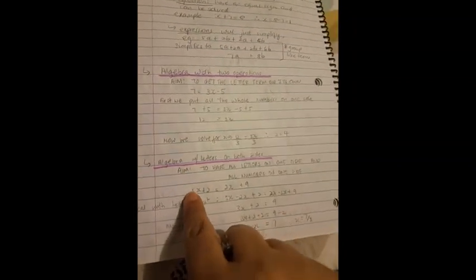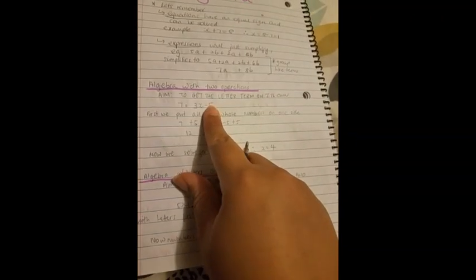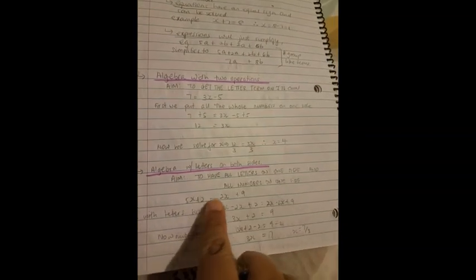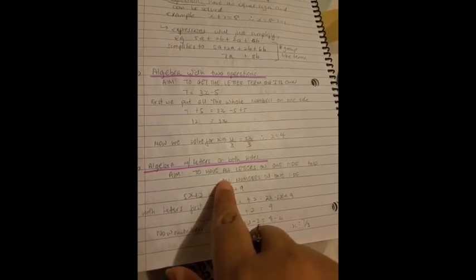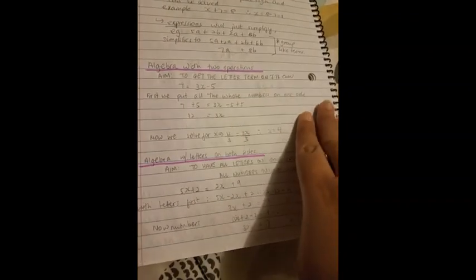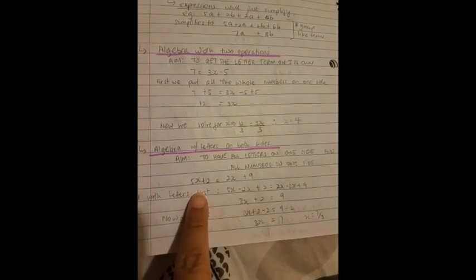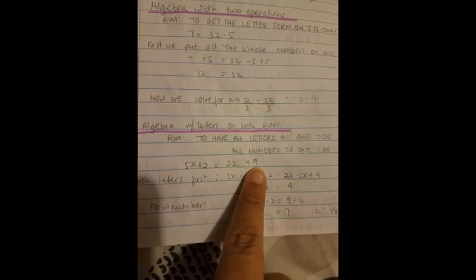The second way that algebra can appear is if you have letters on both sides. You see here we had letters on one side. Sometimes it could appear on both. So the aim when you're doing it like this is to have all the letters on one side and all the numbers on the other side. Remember, all the letters want to align with their crew and all the numbers want to align with their crew too. So if we have this one here, 5x plus 2 is equal to 2x plus 9.